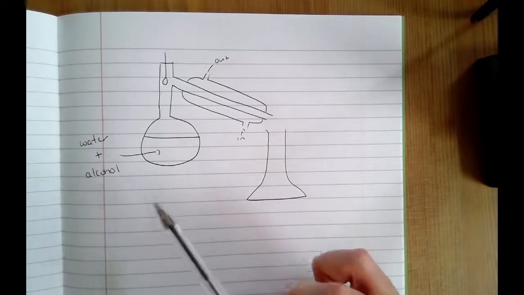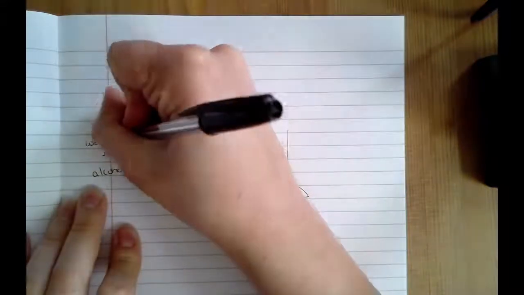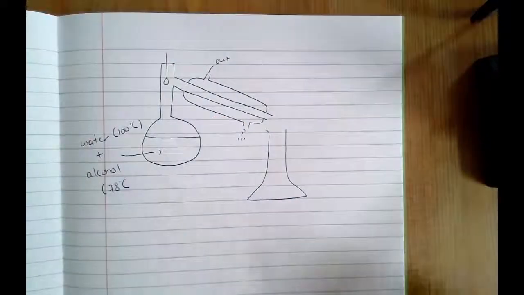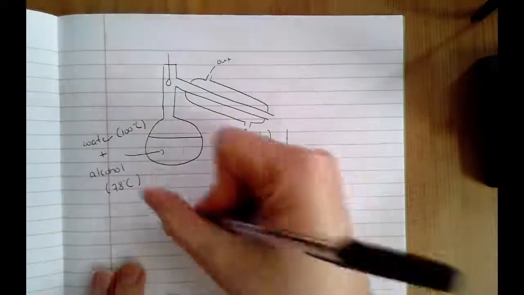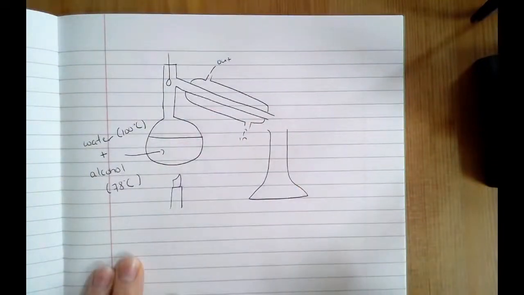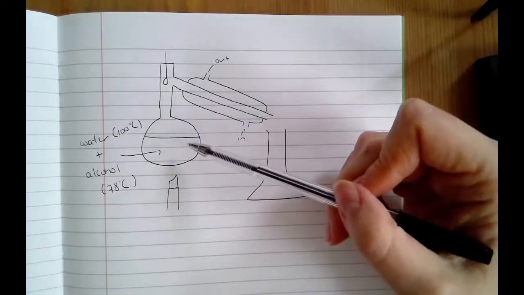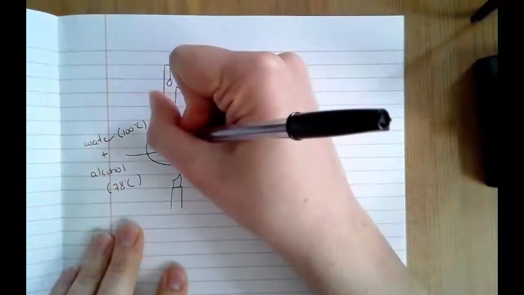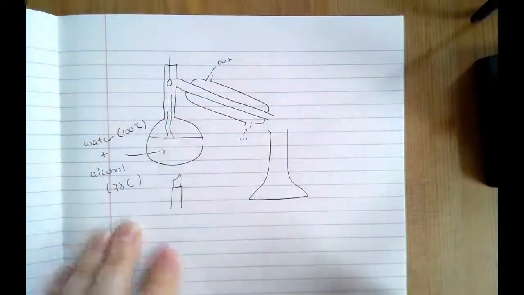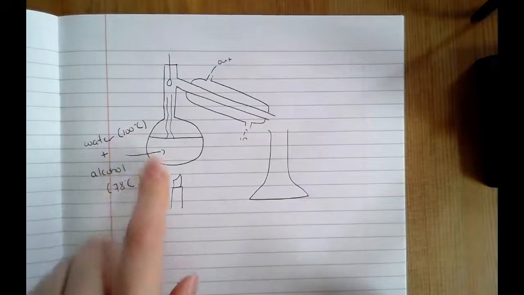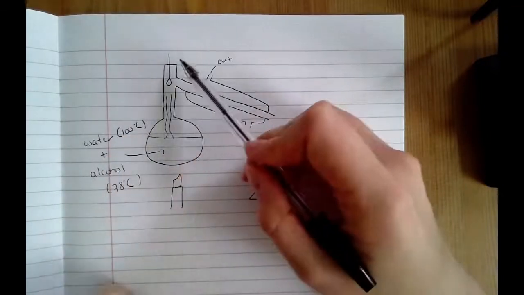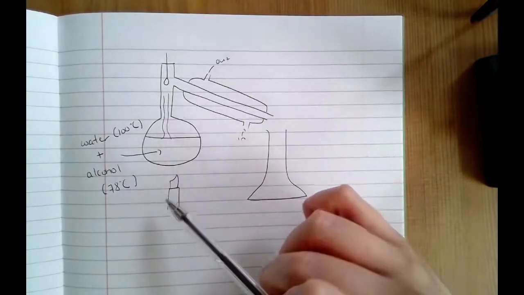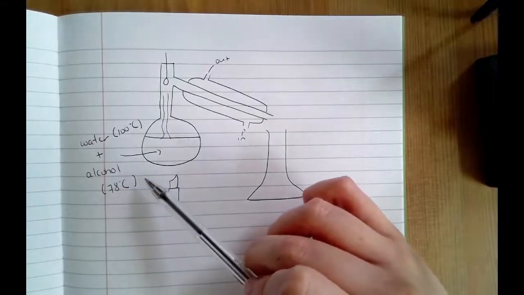So they're two different liquids. They mix together. We want to be able to separate them. Water and alcohol have different boiling points. Water boils at 100 degrees Celsius. Alcohol will boil at 78 degrees Celsius. If I heat my round bottomed flask to 78 degrees Celsius, then what will happen is the alcohol will be turned into a gas. The alcohol will evaporate, but as long as I don't hit 100 degrees Celsius, my water will remain as a liquid. This is when the thermometer becomes really, really important. You need to track the temperature.